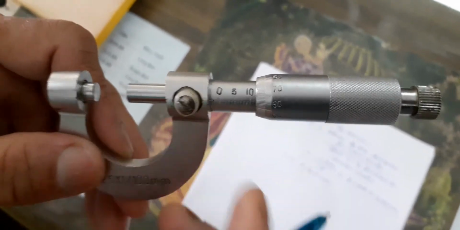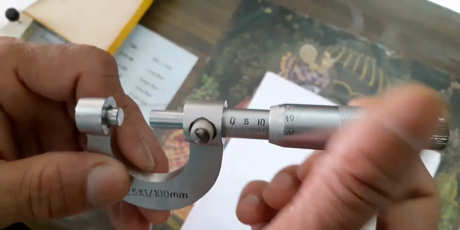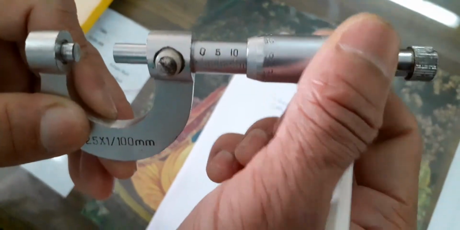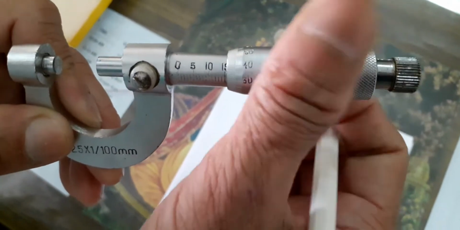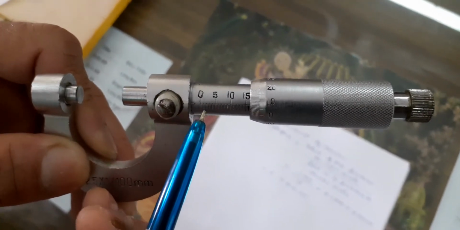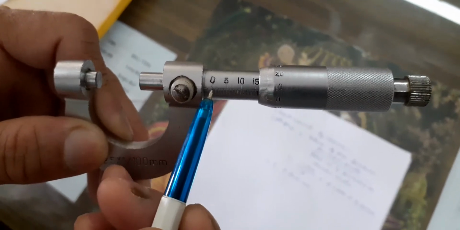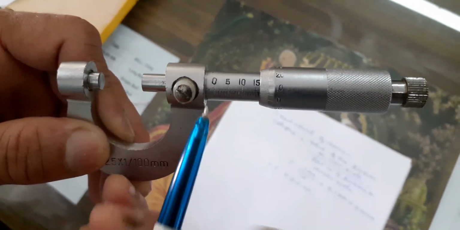On this main scale you observe 0, 5, 10 and so on, 15. The value of one division on this scale also is 1 millimeter. Between 0 to 5 there are 5 divisions and the value of one division is 1 millimeter.